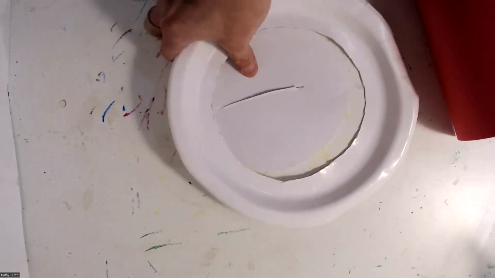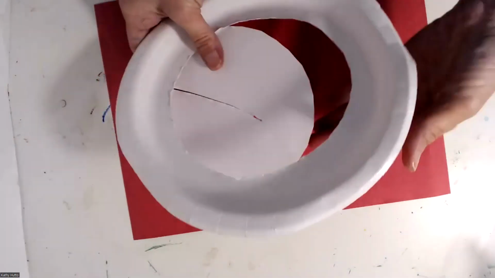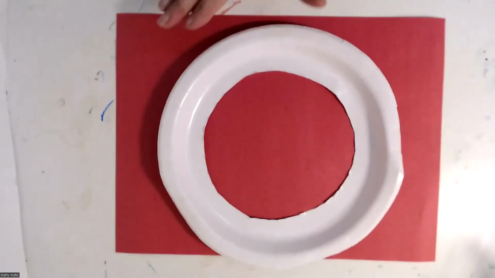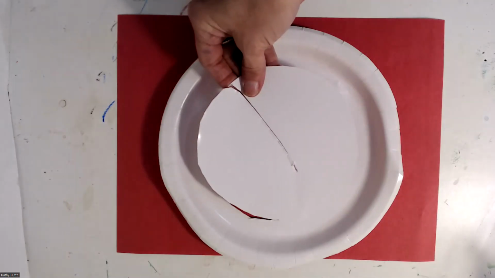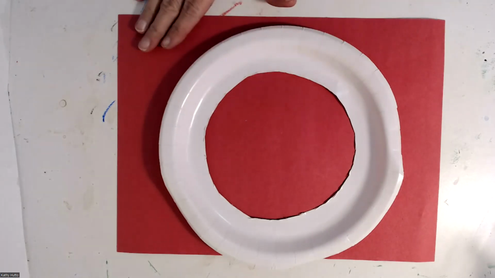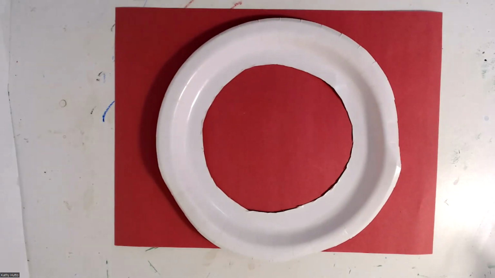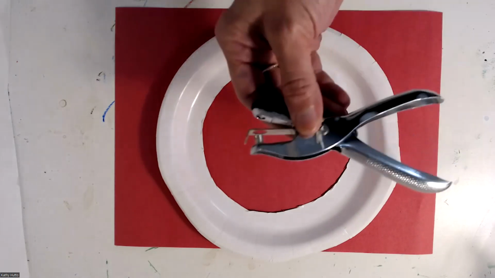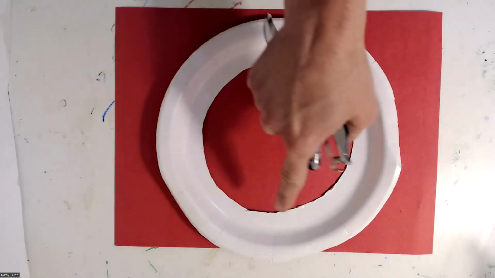Okay, so let me show you what I did. I just cut out, as you can see, the center of the paper plate. I don't need that part. So now there's a big hole in the middle of the plate. So next what I'm going to do is put holes all around the edge of the plate.